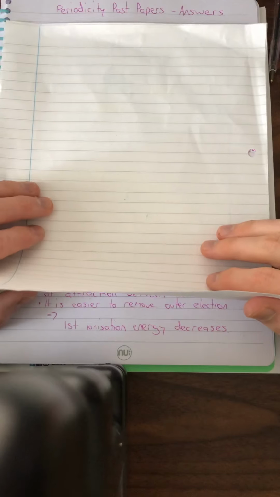So question 1, which of the following equations represents the first ionization energy of fluorine? The answer for that is C. You need to know your definition of first ionization energy. It's the energy required to remove 1 mole of electrons from 1 mole of atoms in the gaseous state. C is the only one that has atoms. It can't be D. 1, that's not 1 mole, that's half a mole. And 2, that's a molecule, not an atom.